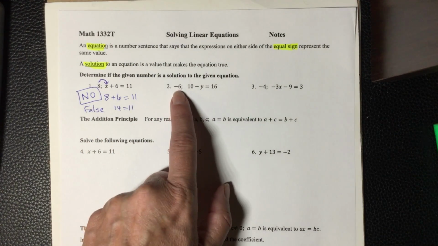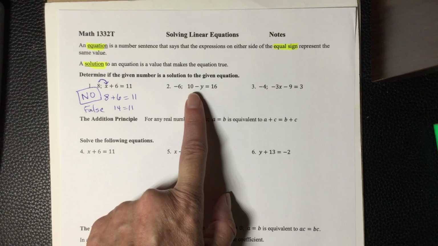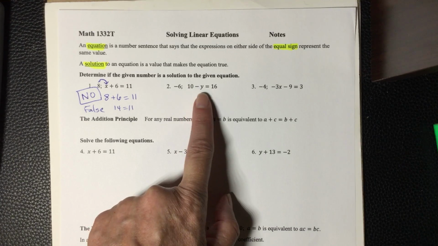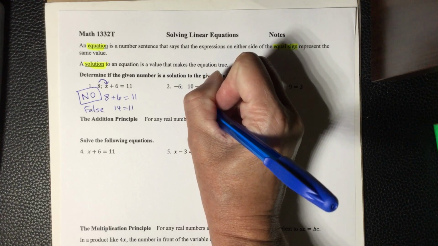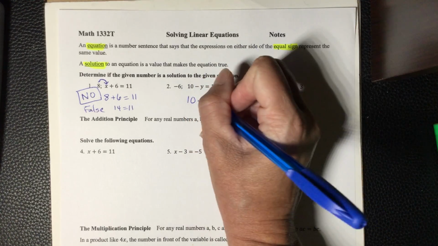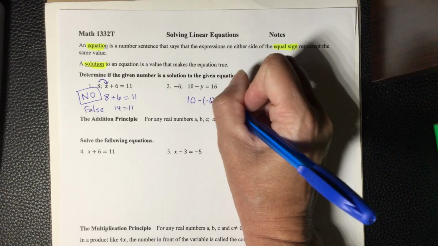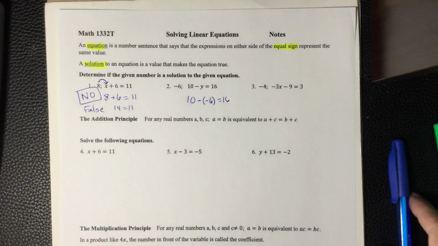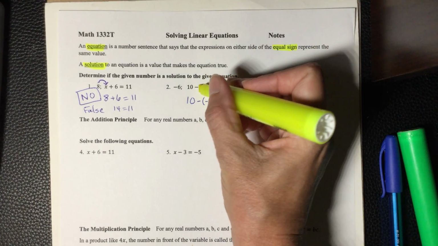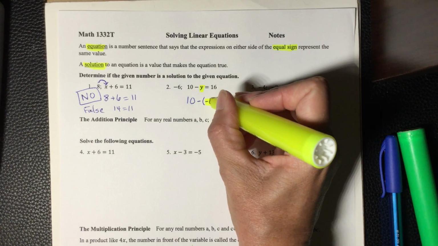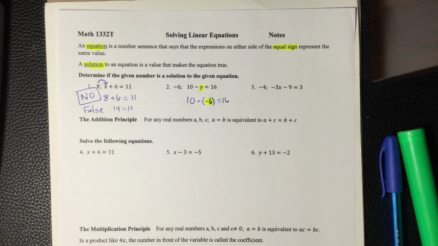So for number 2, we have to be a little bit careful here because we have a negative 6. So our equation is 10 minus y equals 16. So when we plug in that negative 6, we have to be careful. We have a 10 minus, and then in place of y, we're going to put negative 6. So you have to get that substitution right. Whatever was there for y, you're going to replace it with negative 6, but we have to be careful not to lose that minus sign.